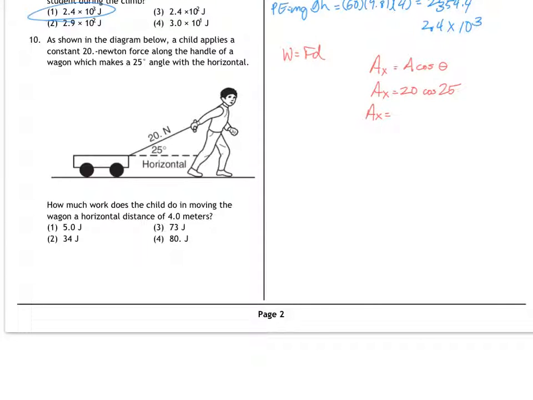And after putting in the equation Ax equals A cosine theta to find the horizontal part of the force, I'm able to see that the horizontal part of the force would be just about 18 newtons. I'm going to write down 18.1 newtons just for fun. And I'll use that to plug into my equation W equals Fd. So that means that W is going to be 18.1 times the distance of 4 meters. And I'm getting 72.5 as my answer. So 72.5 joules, since this is work. So 73 is my closest response.